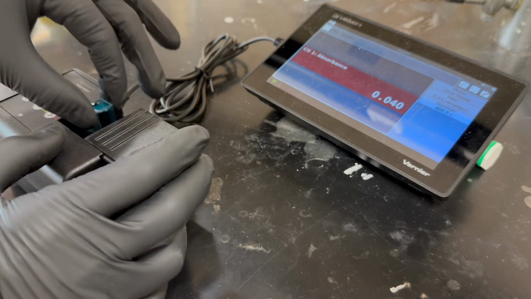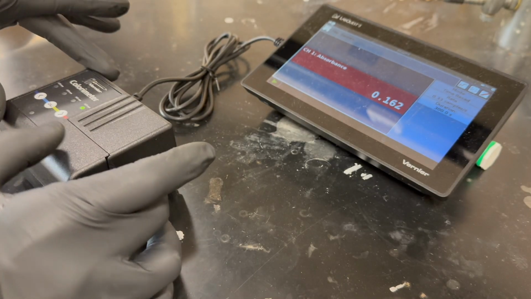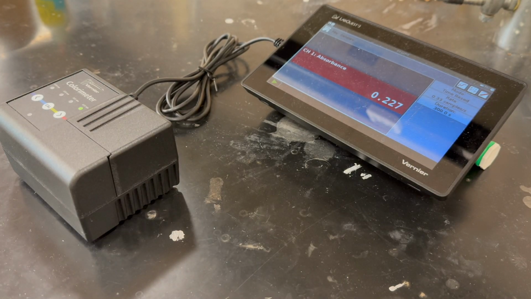Finally, the absorbance of the unknown: 0.229.